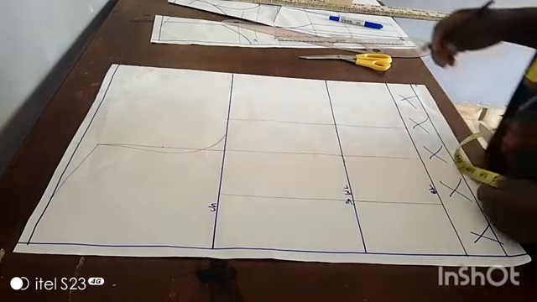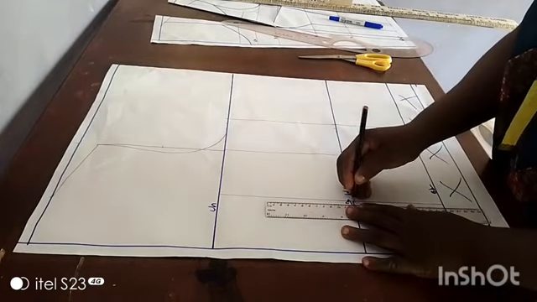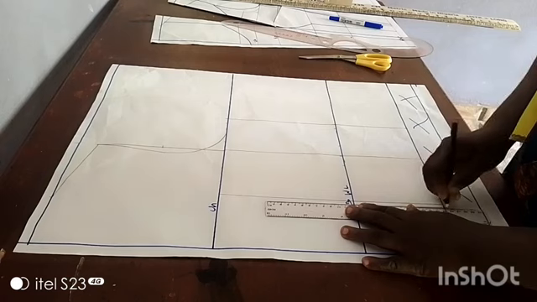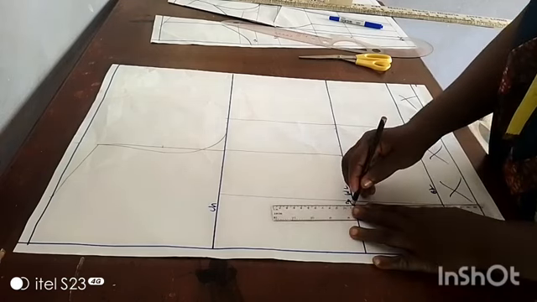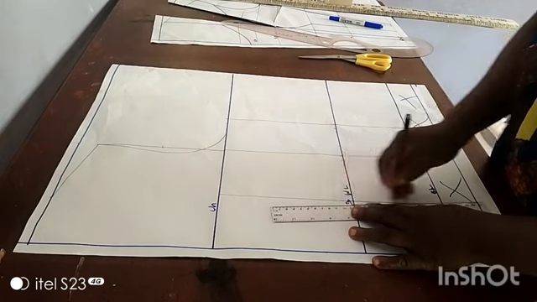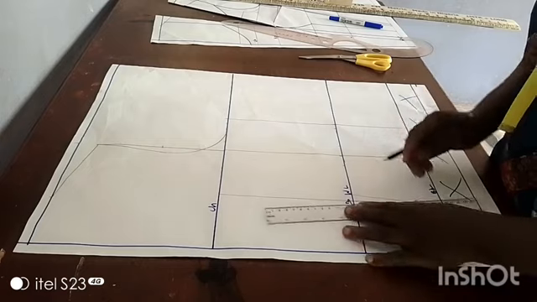So I'm going to connect them with a straight ruler. From here, I'll connect my 0.25 straight down, or I can decide to slant it this way. I can decide to slant it like we normally do for our basic bodies.